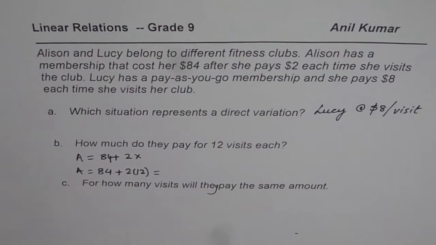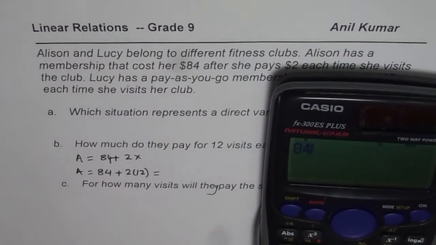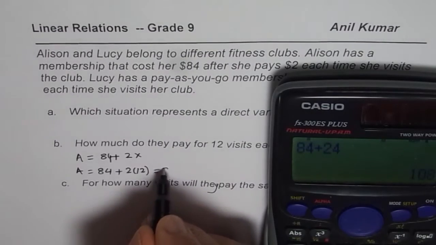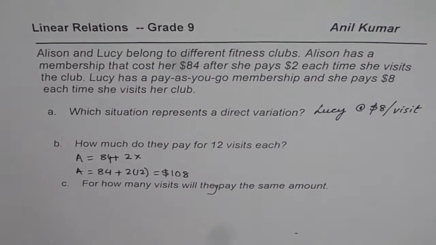So you can use your calculator, find the answer. 2 times 12 is 24. Add 84 to 24 to get the answer as 108. So $108 is what Allison will pay, right?